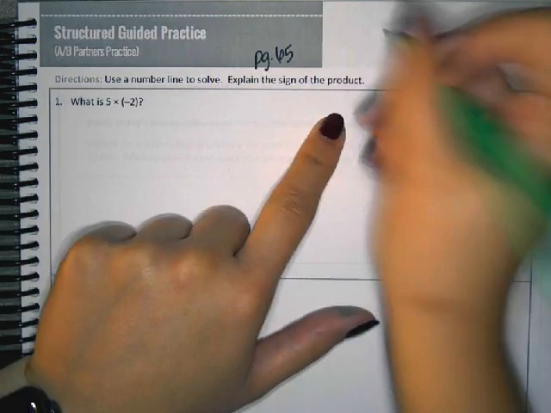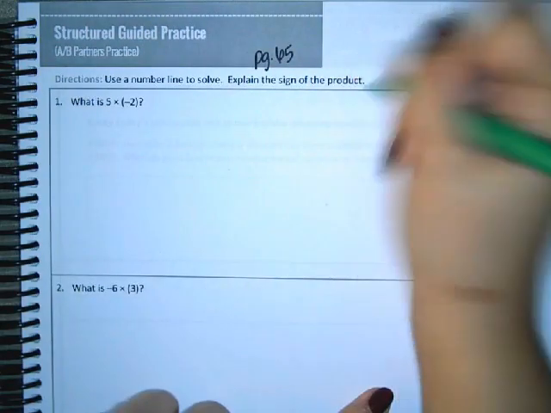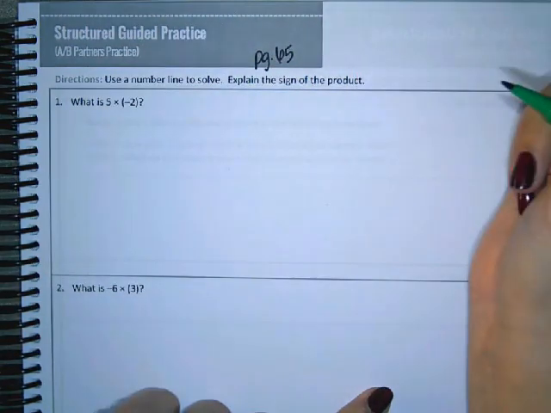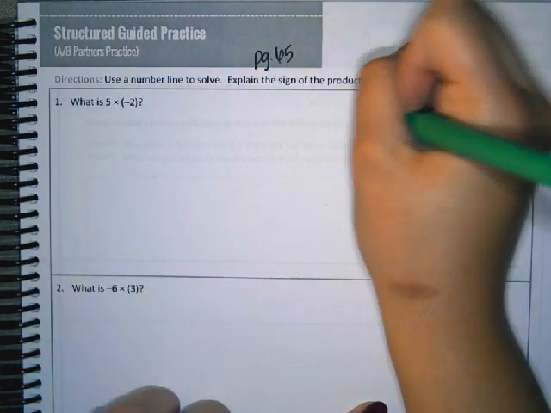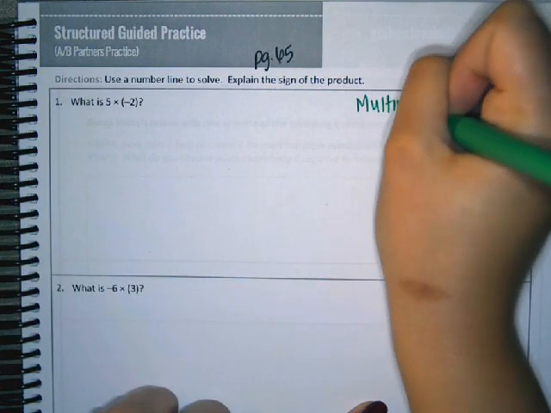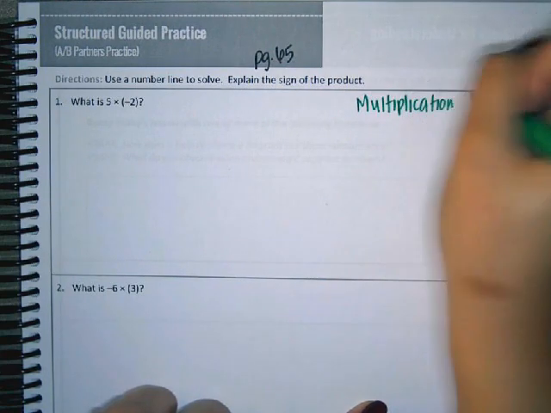So what we're going to do is we are going to write our multiplication rules. We're going to write them a few times so that we can memorize them. So right away, we're going to write multiplication rules.